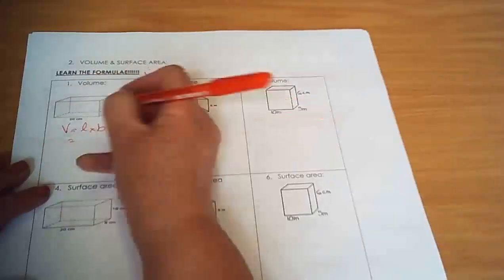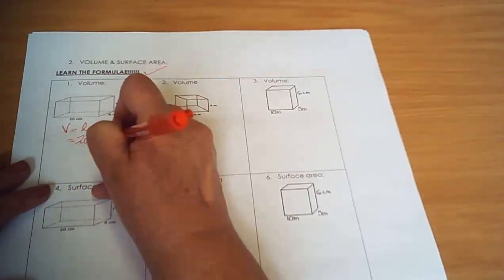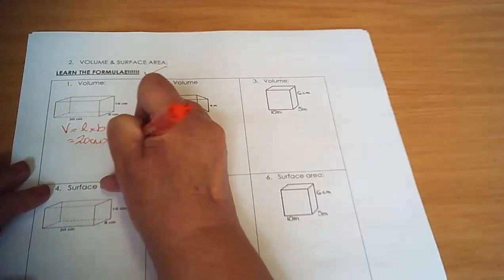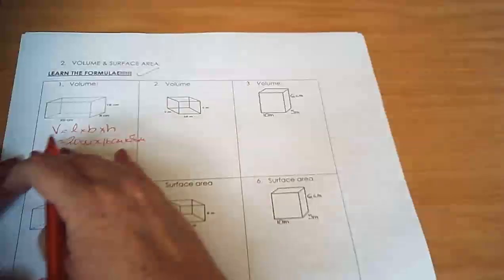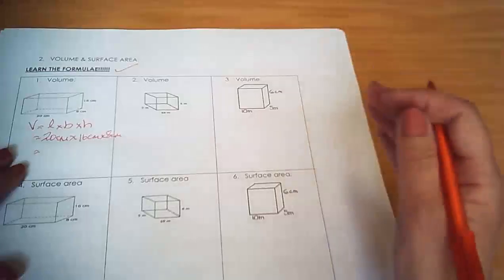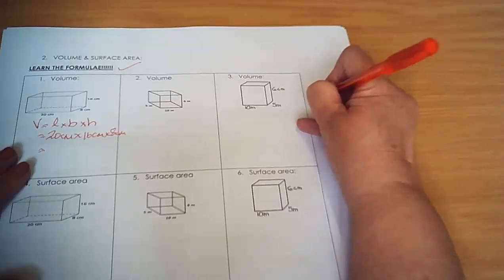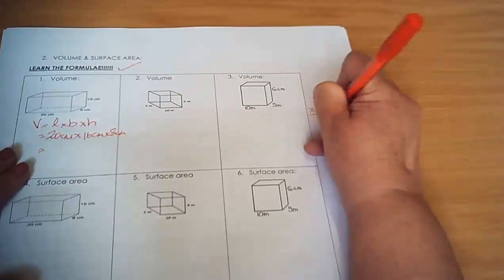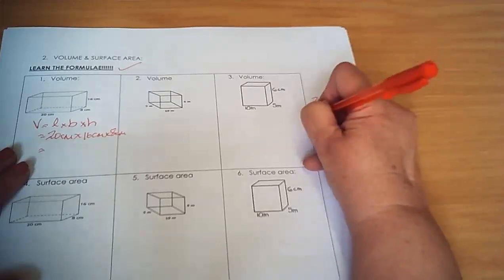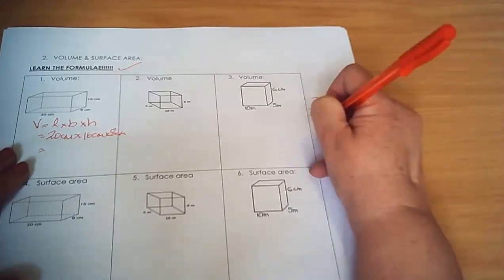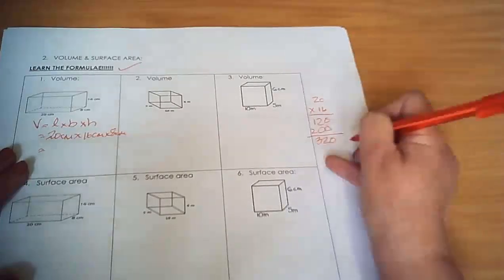So volume equals length times breadth times height. If I do that, I say 20, it doesn't matter the order, times 16 centimeters times 8 centimeters. I then go and multiply. Use your working out paper and do 20 times 16. So 6 times 0, 0. 6 times 2, 12. Put a 0. 1 times 0, 0. 1 times 2 is 2. So that gives me 320.